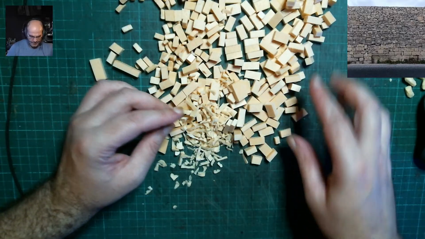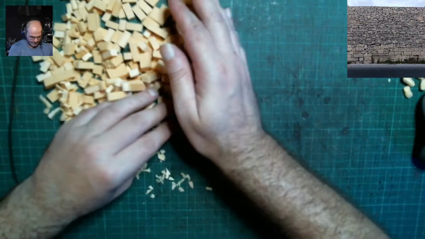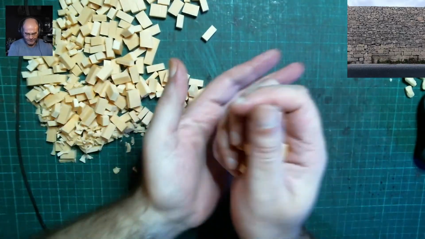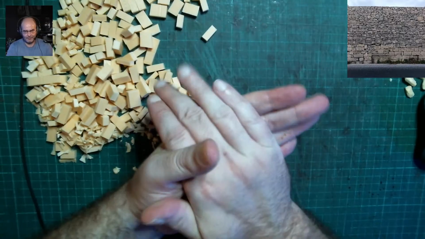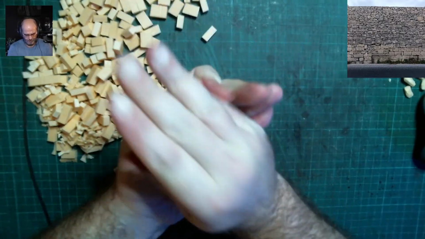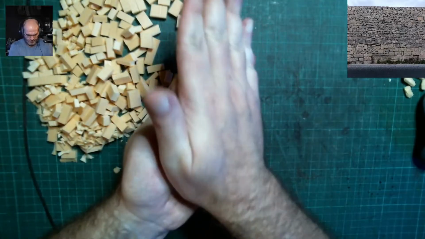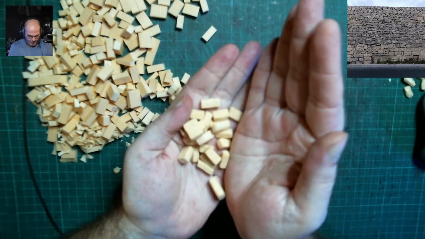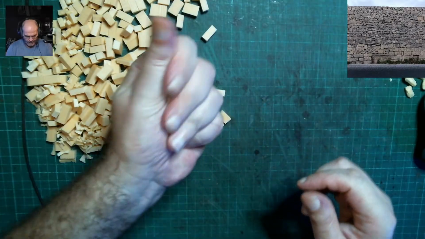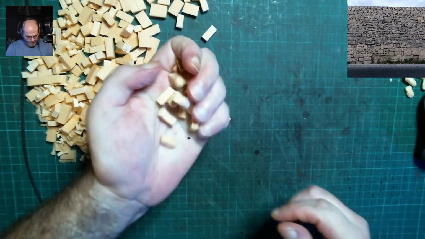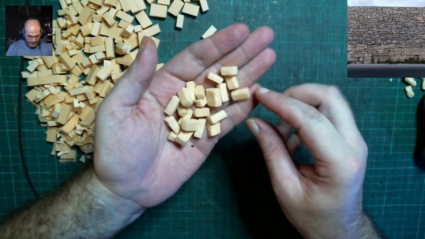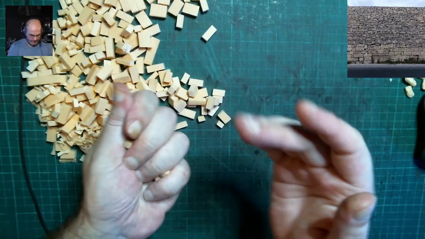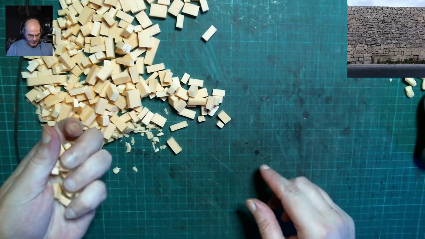Okay, so that's a few of them done. What I'm going to do is grab a few more of them and just scrunch them, see if that makes any substantial difference. Okay, they're still fairly regular, but most of the edges are off. So I might actually combine the two.